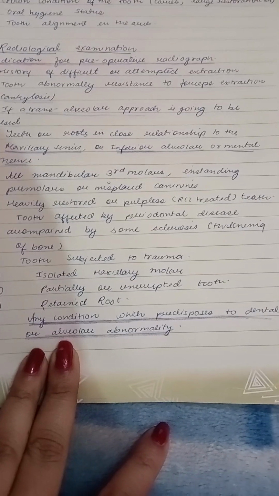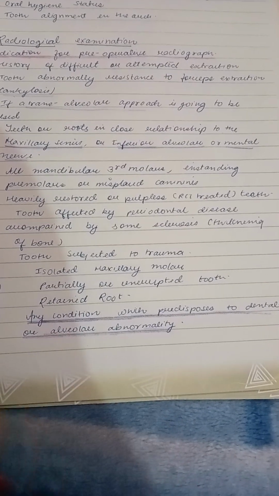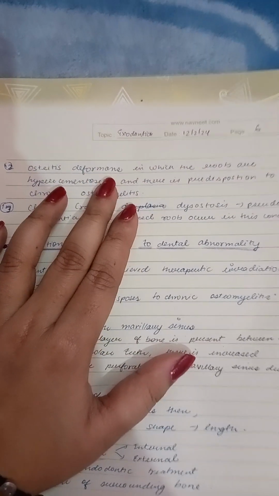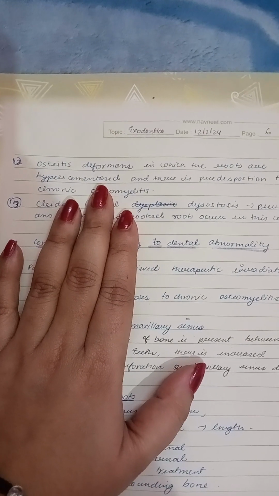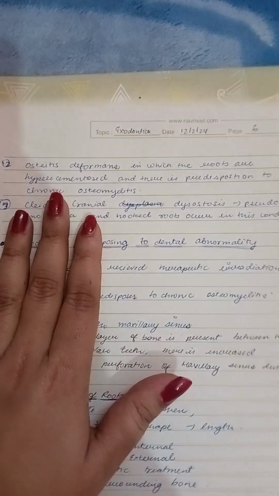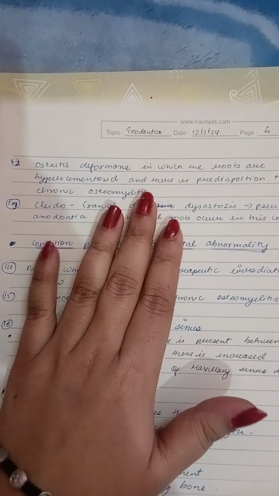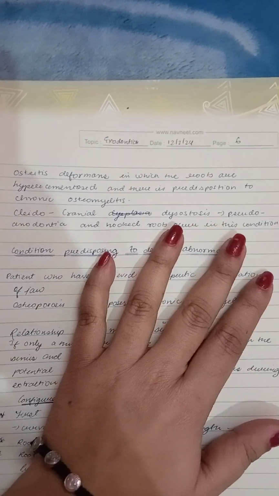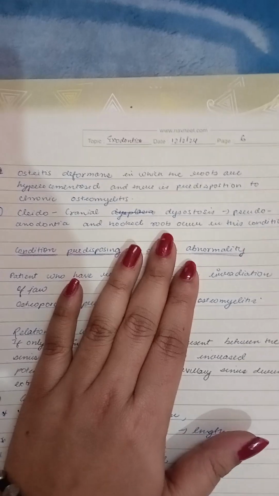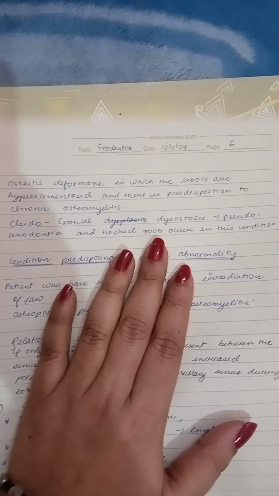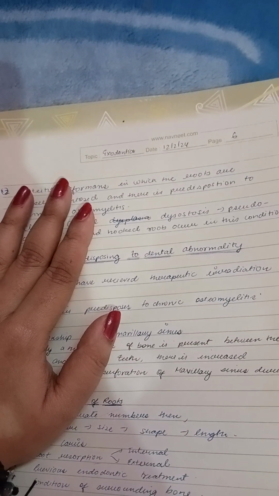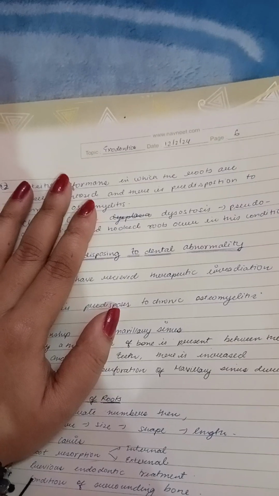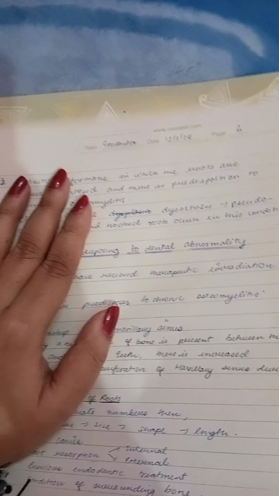Okay, now coming to any condition which predisposes to dental or alveolar abnormalities. For example, osteitis deformans, that is Paget's disease, in which the roots are hypercementosed, which makes extraction very difficult, and there is predisposition to chronic osteomyelitis. Cleidocranial dysostosis, in which there is pseudoanodontia and hooked roots, which again makes the extraction difficult. So we should know about these conditions, we should be able to rule out these conditions and act accordingly. Therefore, history taking is very important and pre-op radiograph is very important.